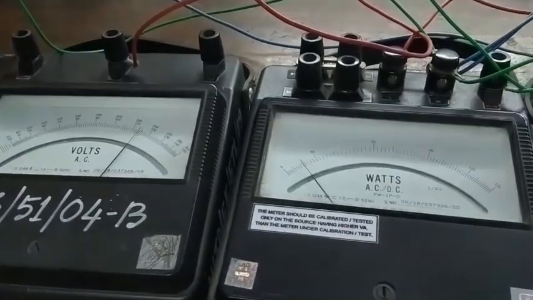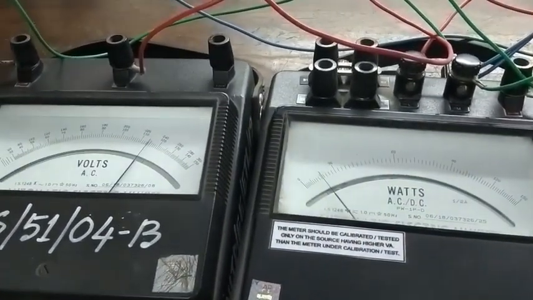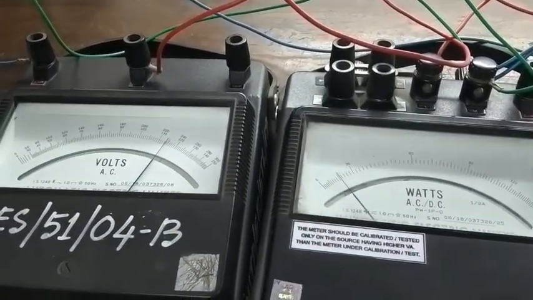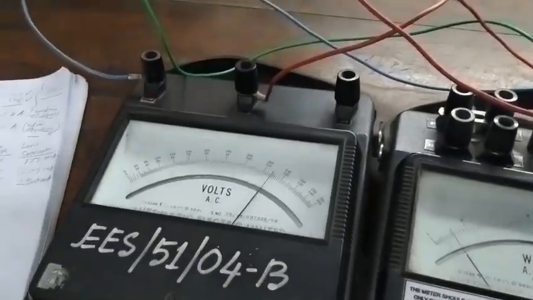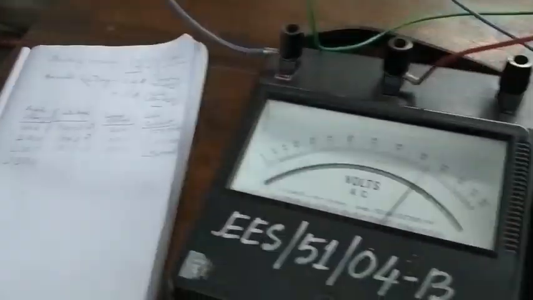Okay, now here it is 230 volt. So now it is 230 volt, and check the wattage.